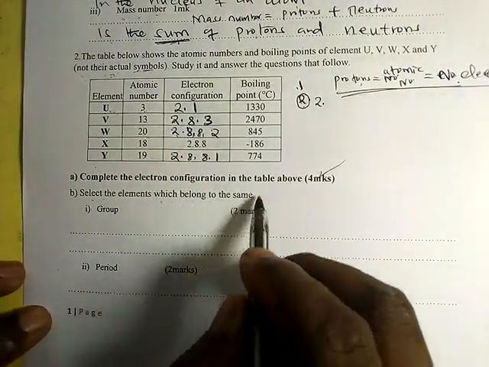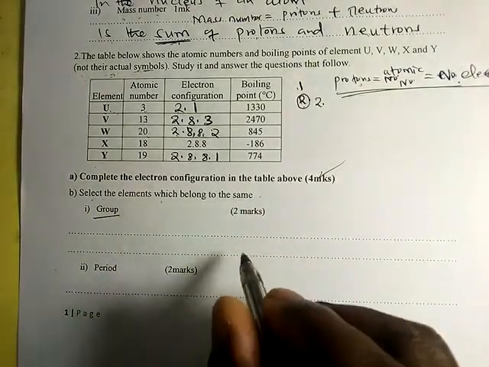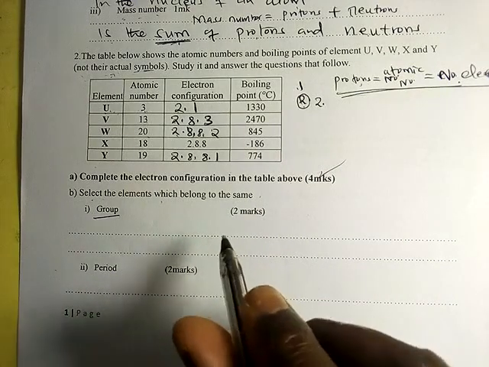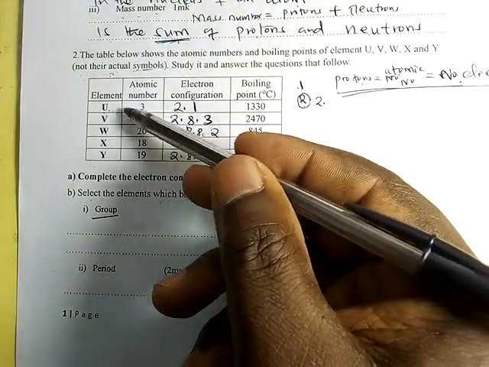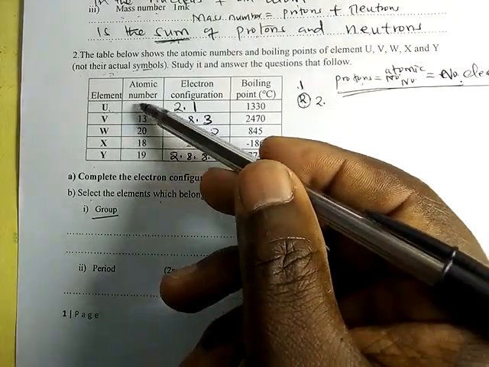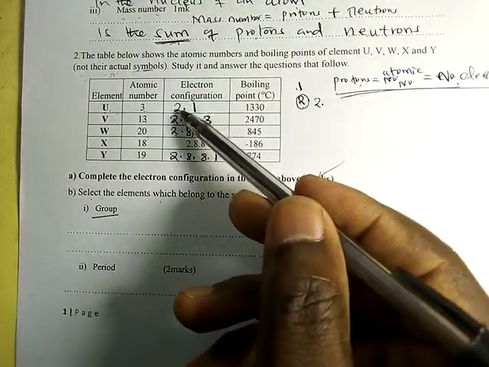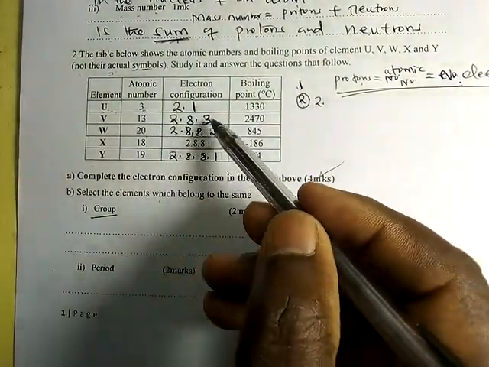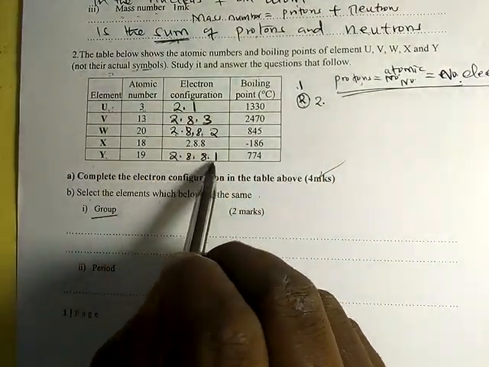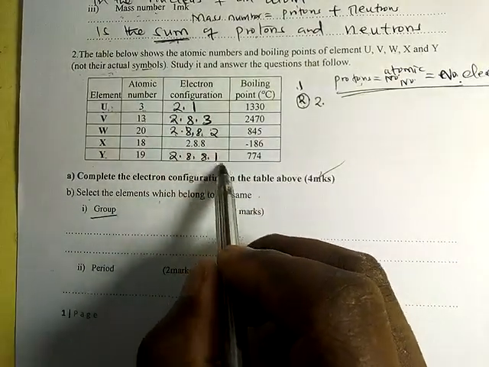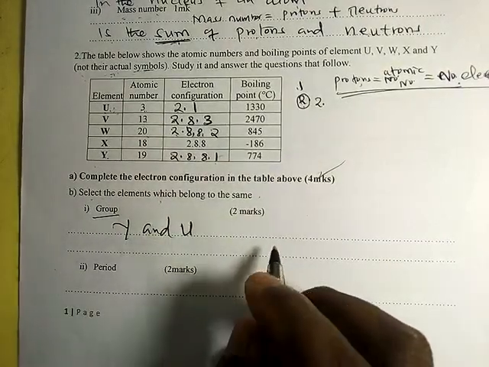Select the elements which belong to the same group. Elements that belong to the same group have the same number of electrons in the outermost energy level. So you just check here which two elements, or 3 or 4, have the same number of electrons in the outermost energy level, the one that is outside there. This is the outermost and this is the innermost. So U and Y belong to the same group 1. They have this 1 electron.